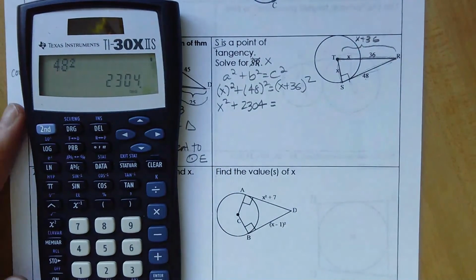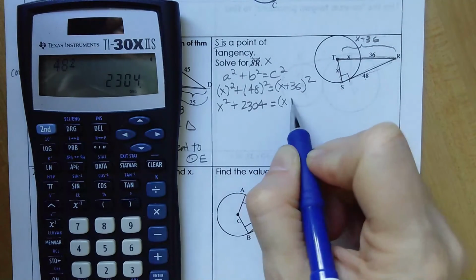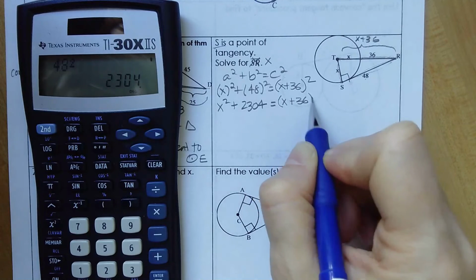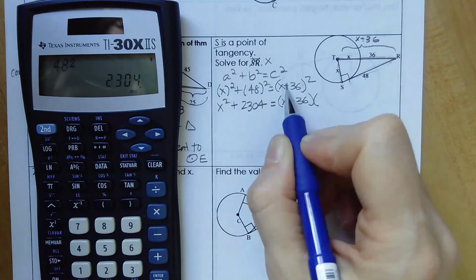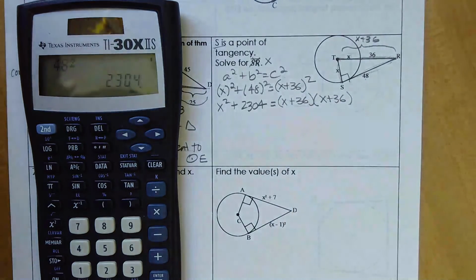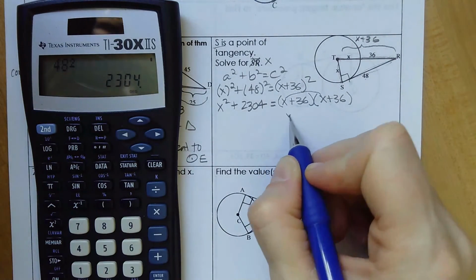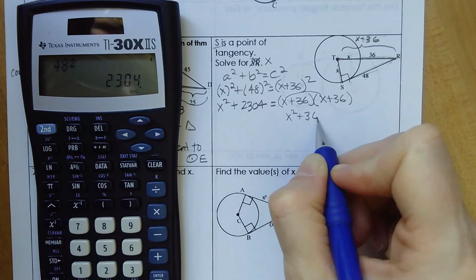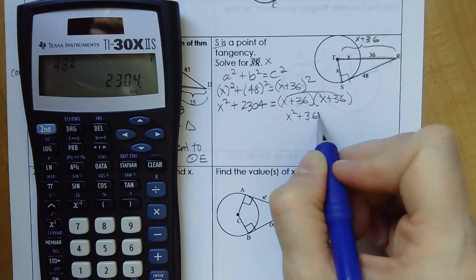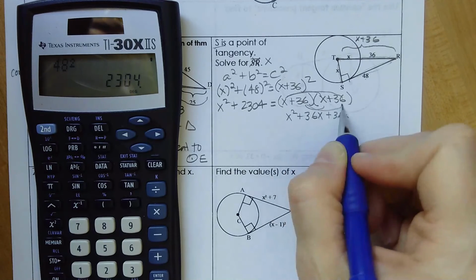All right, x plus 36 squared. So it's a binomial. Oh, we have to follow our rules of algebra. We're not allowed to distribute an exponent through a binomial. We have to expand and FOIL. First, outer, inner, last.